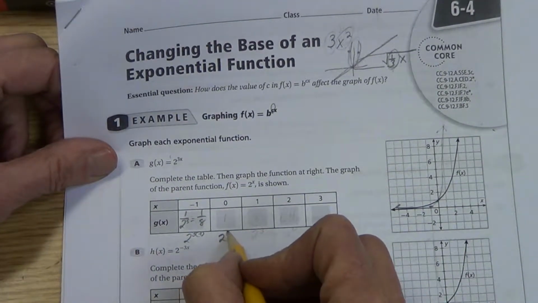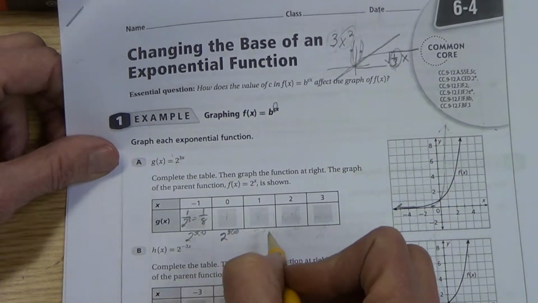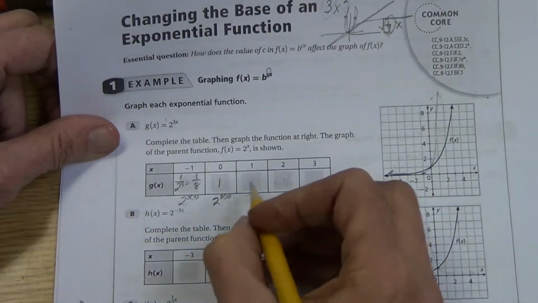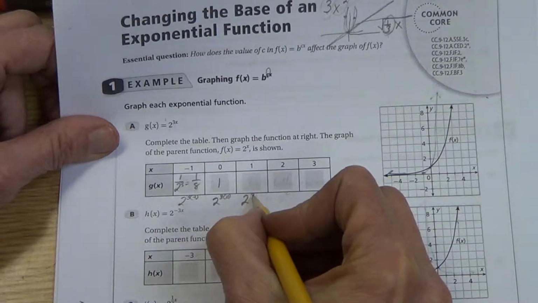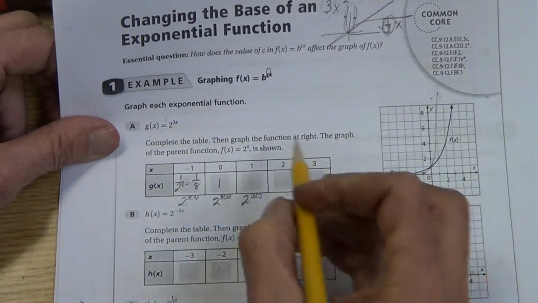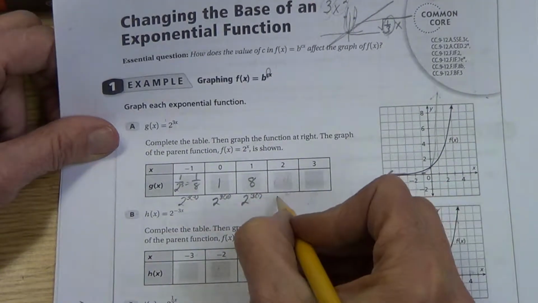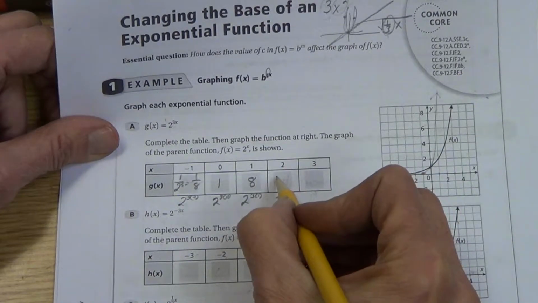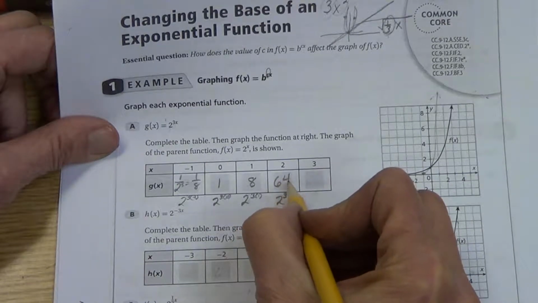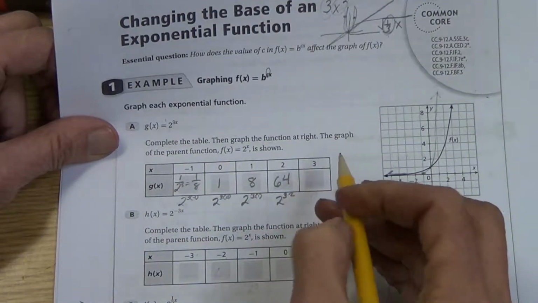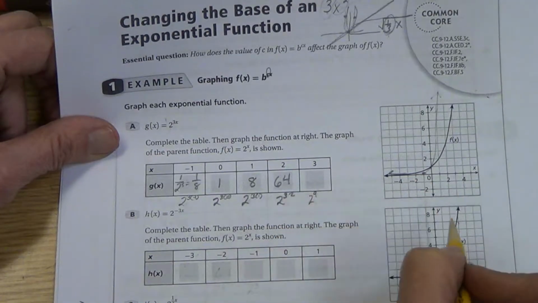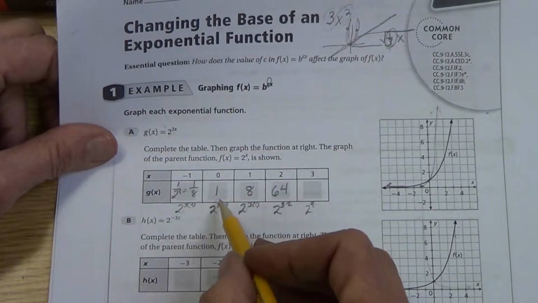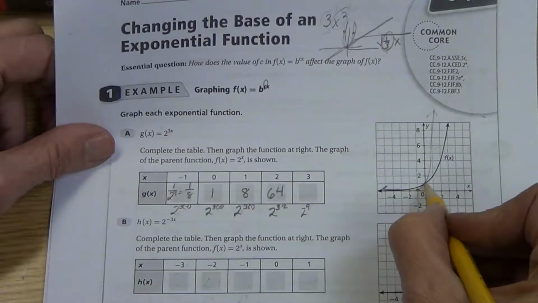2 to the 3 times 0, well, 3 times 0 is 0. So 2 to the 0th would be 1. 2 to the 3 times 1, that's going to be just 2 to the 3rd, which is 8. 2 to the 3 times 2 is 2 to the 6th. Multiply that out, it'll be 64. And 2 to the 3 times 3 will be 2 to the 9th, which will be like 512. Okay, so now we go to the graph, 0, 1.